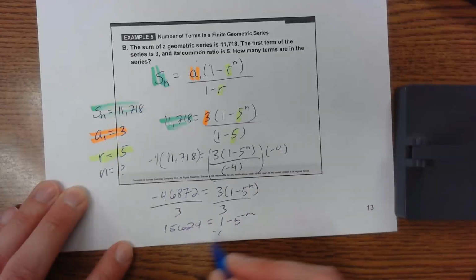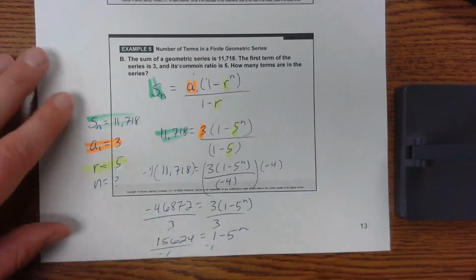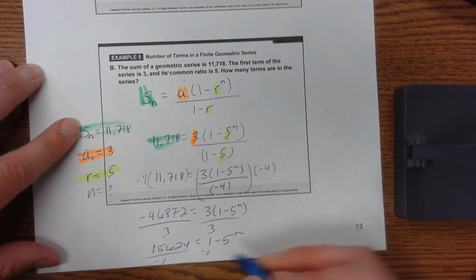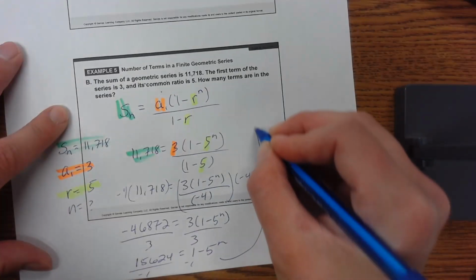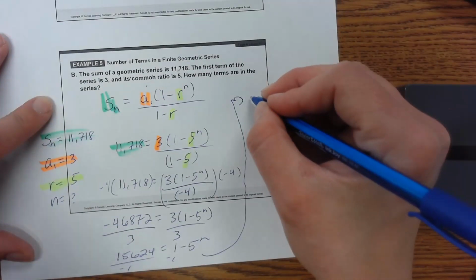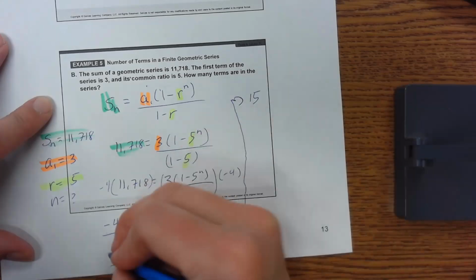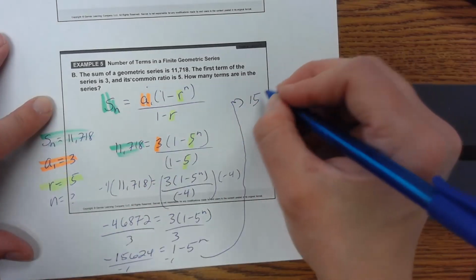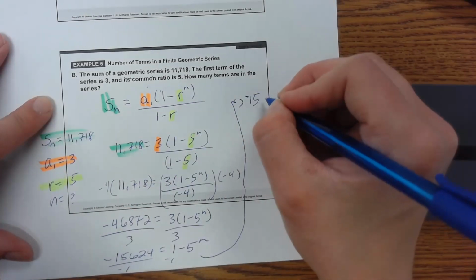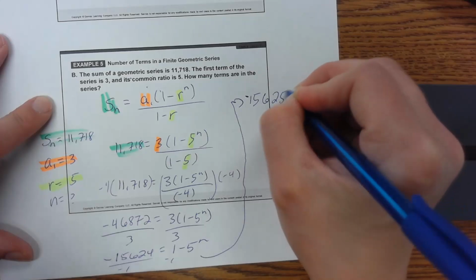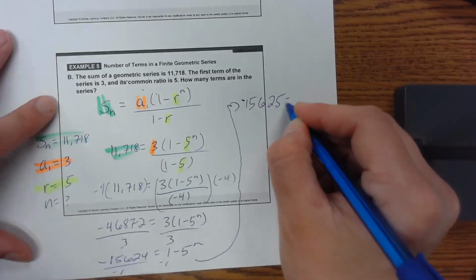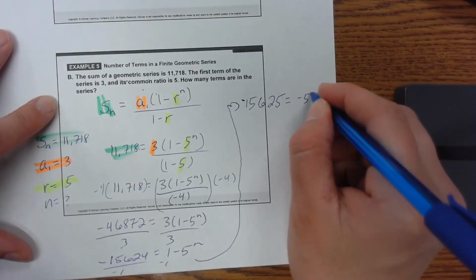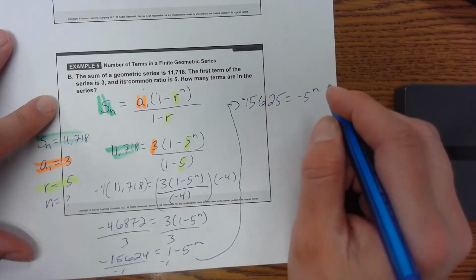We are going to subtract 1. Oops, not divide by, subtract 1. And get -156.25, and we have -5 raised to the n.